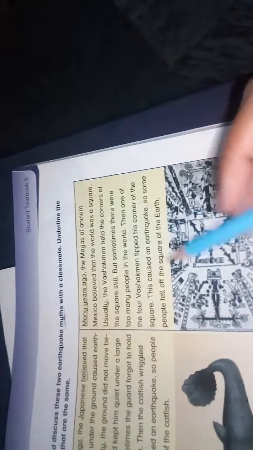Now what do other people believe? Many years ago, the Mayas of ancient Mexico believed that the world was a square. Four worshipmen held the corners of the square still. But sometimes there were too many people in the world. When there were a lot of people, one of the four worshipmen tipped his corner of the square, meaning they fell off. This caused an earthquake, so some people fell off the square of the earth. They imagined that our earth is a square box. So these are the beliefs of different peoples.